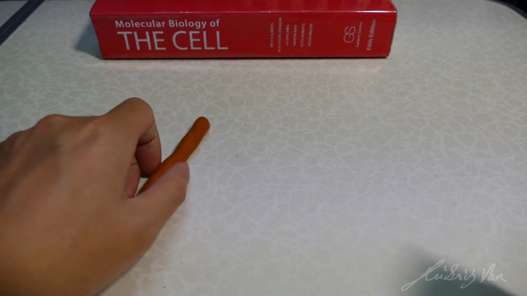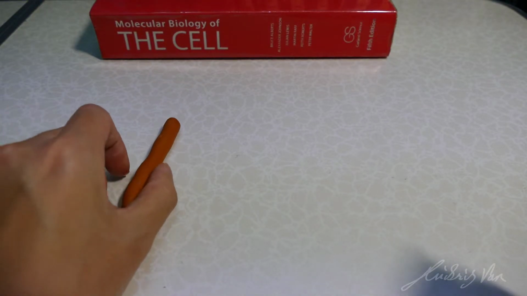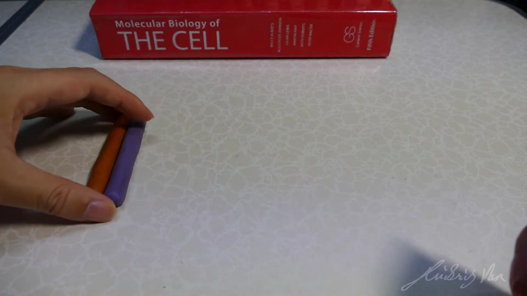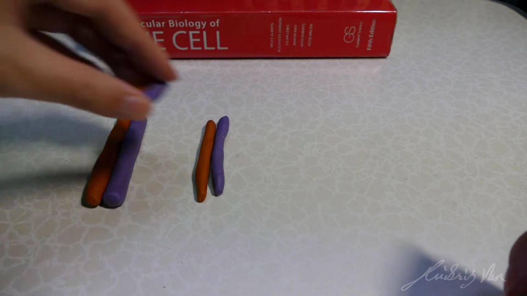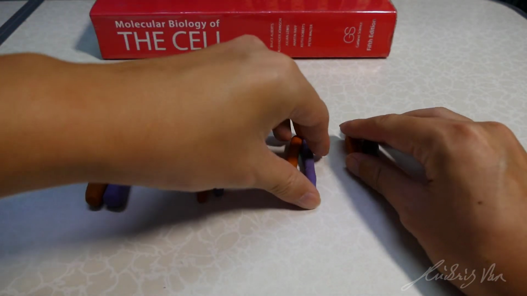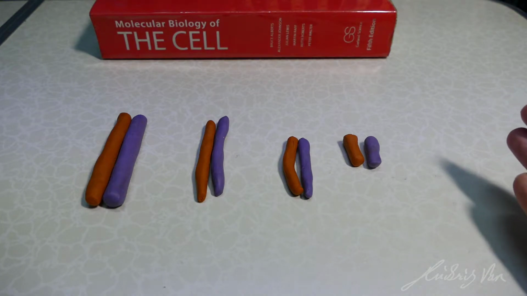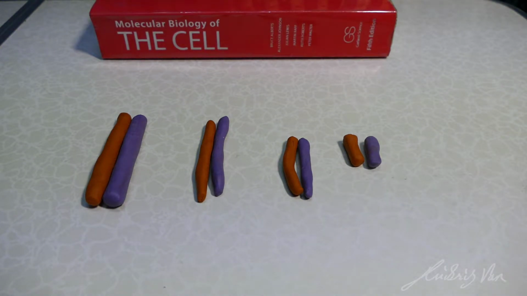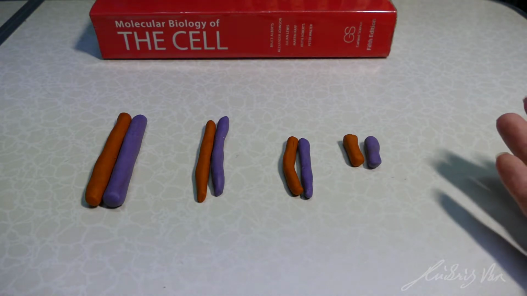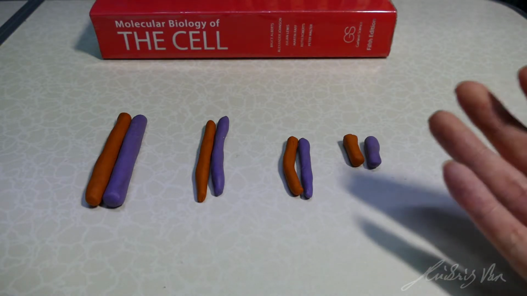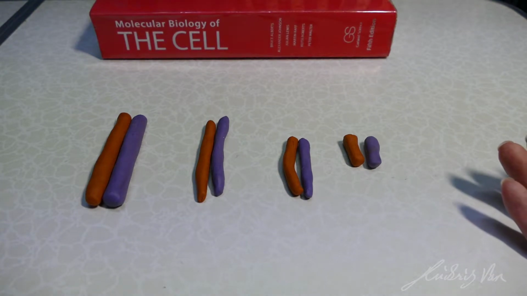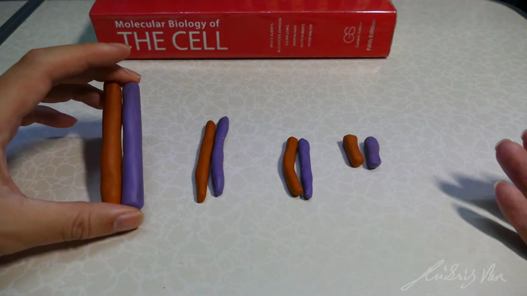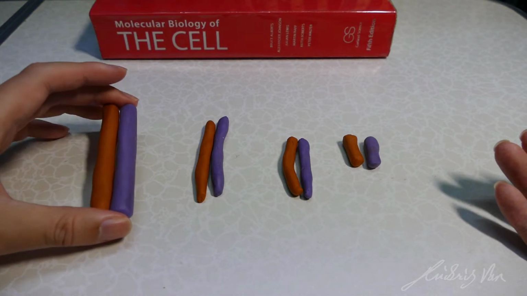For humans, we have 46 chromosomes or 23 pairs of chromosomes. The first 22 pairs are known as the autosomes, while the last pair is known as the sex chromosomes, which will determine a person's gender. I am only showing you 4 pairs of chromosomes because 23 is too many, but you should be able to see that each pair has a different length. But within the pair itself, each of them has the same length.